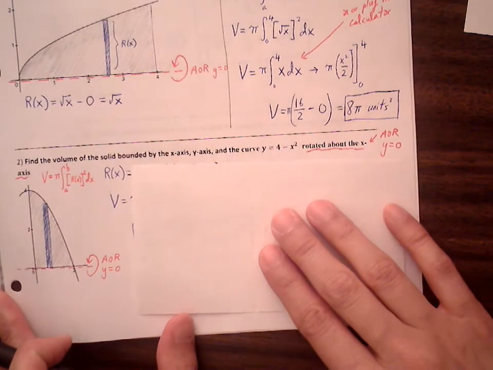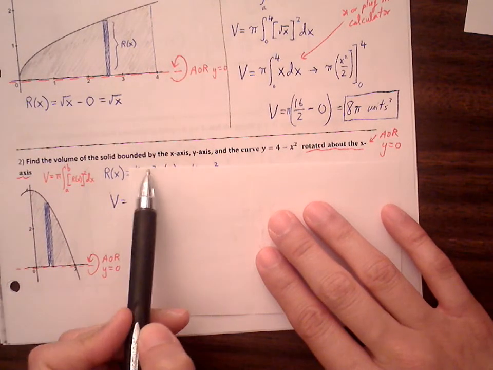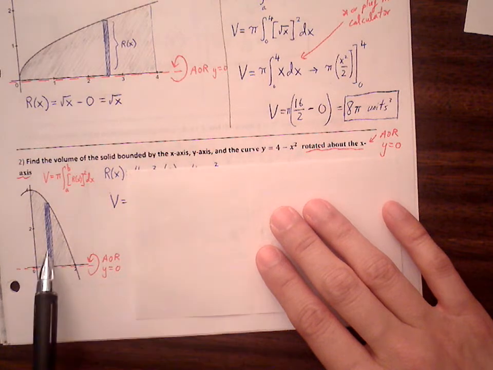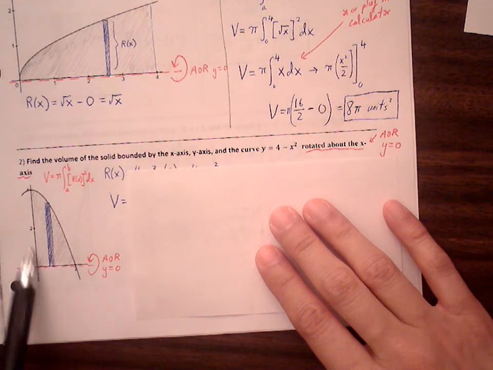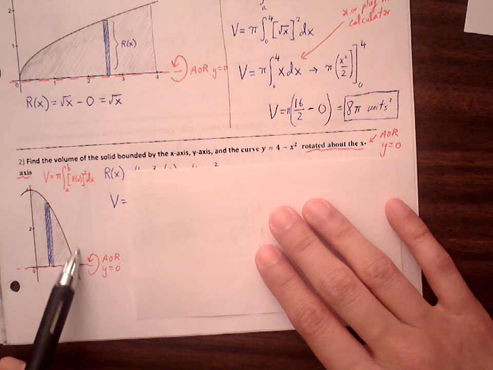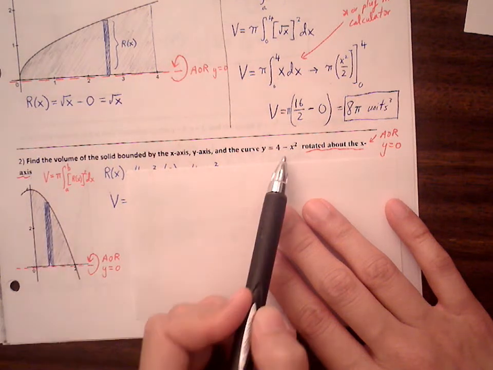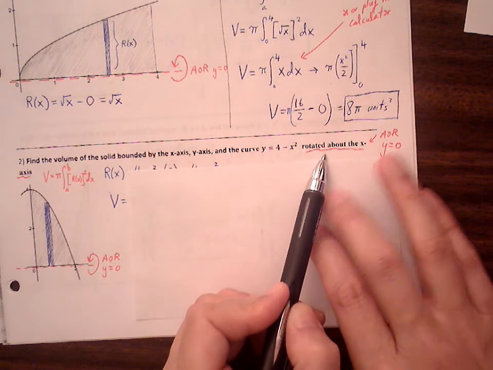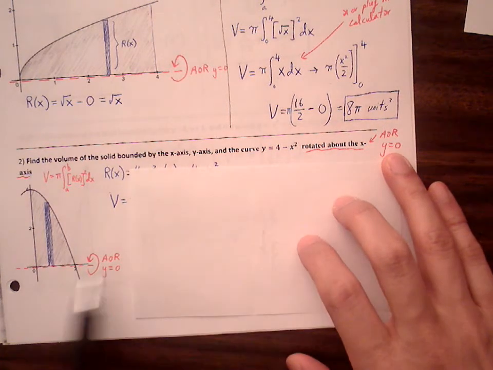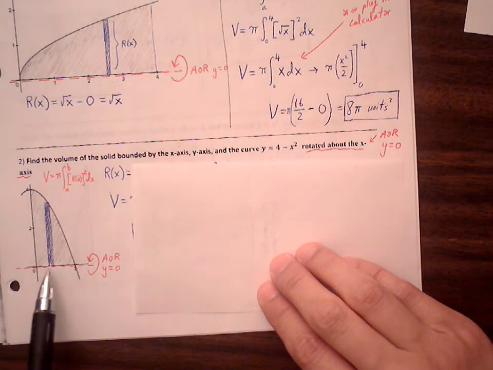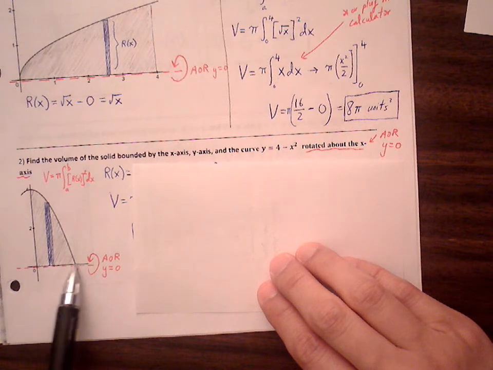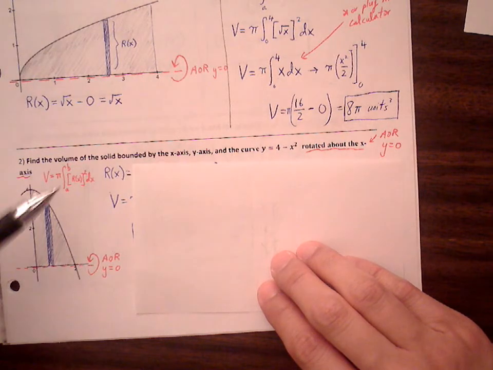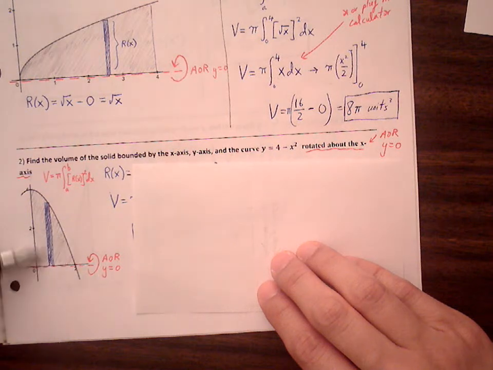Okay, example 2. Find the volume of the solid bounded by the x-axis, bounded by the y-axis, bounded by the curve 4 minus x squared. That's the parabola that opens down. Negative x squared indicates it's a parabola that opens down. Rotated around the x-axis. So again, our axis of revolution is the dotted line that we can create right on the x-axis, this y equals 0 equation. We're going to rotate this shaded region around this axis.